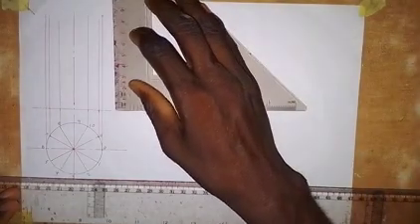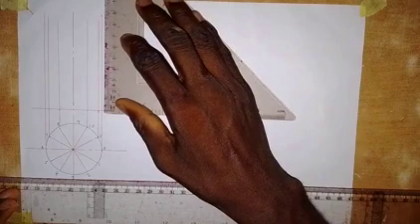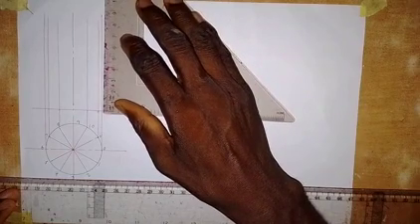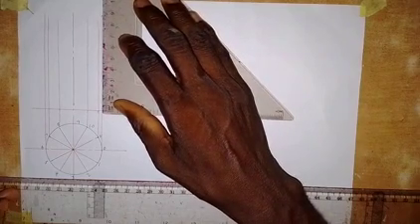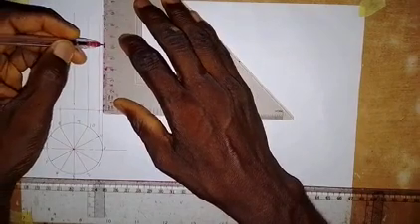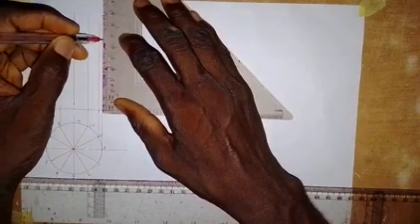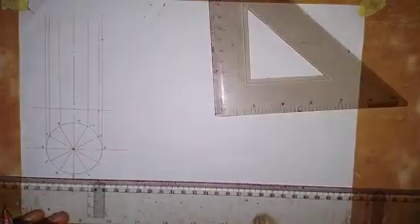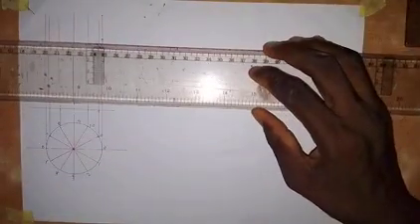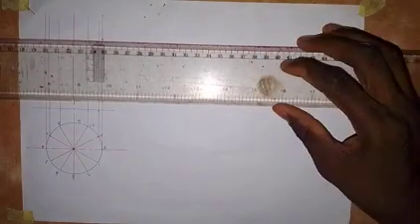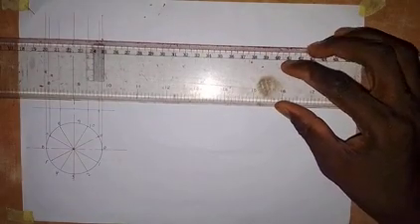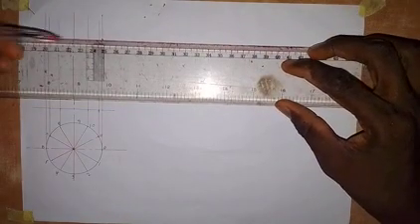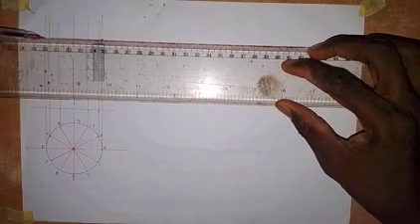We are told that the height is 65 millimeters, so we take a measurement of 65 millimeters and draw a horizontal line here.